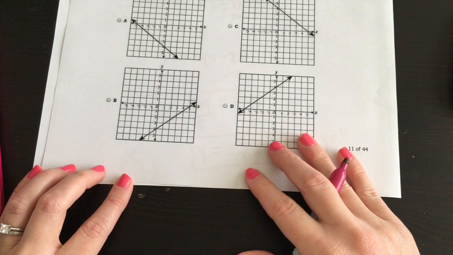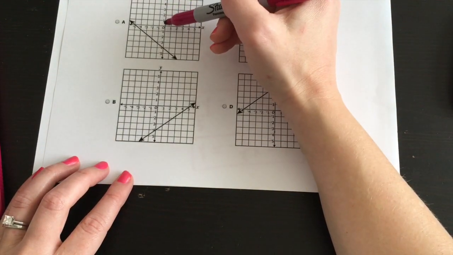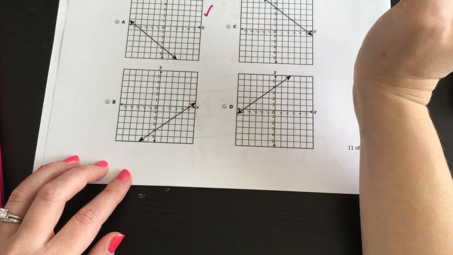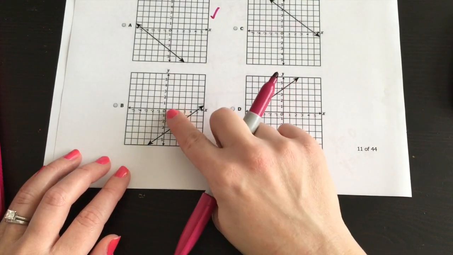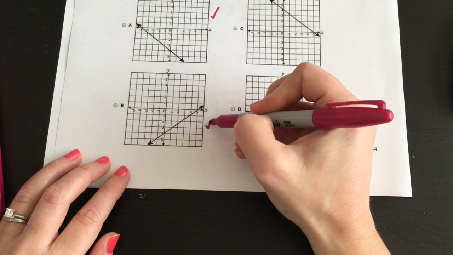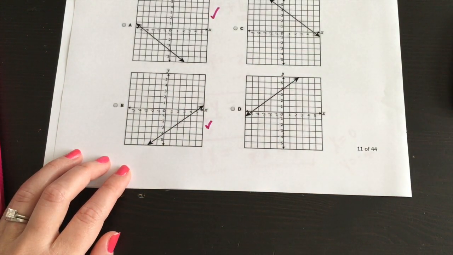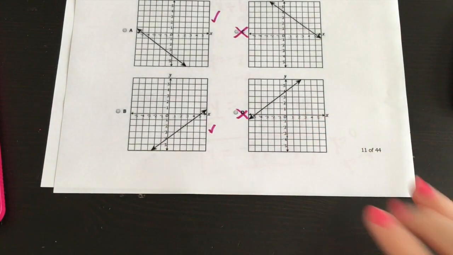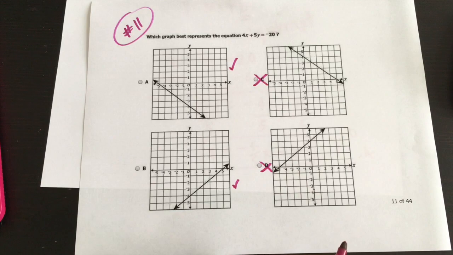So I go here, and I look. When x is equal to 0, y is equal to negative 4. This one checks, okay? Let's look at one of the other ones. Here's another one: 0 and negative 4. That one also checks, right? This one does not, and neither does this one. So we've basically got our answer choices down to 2.